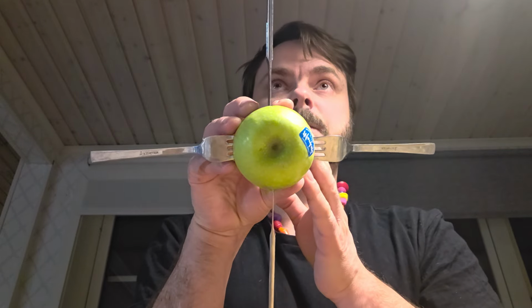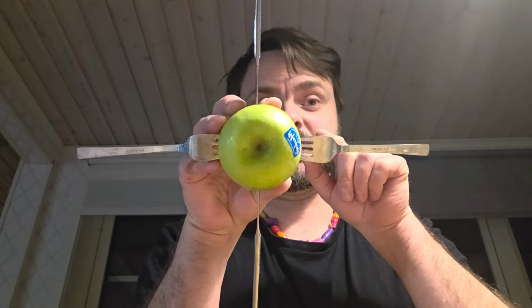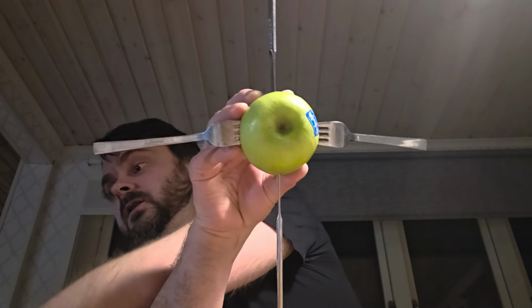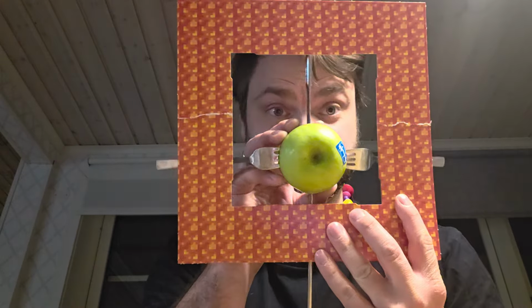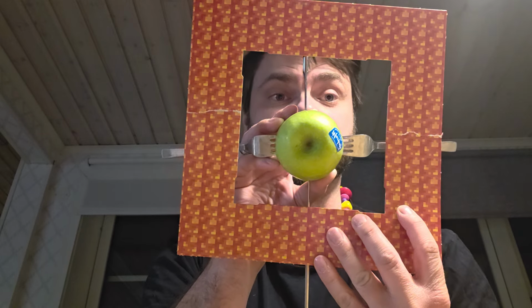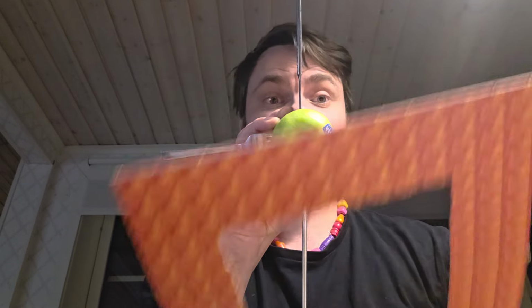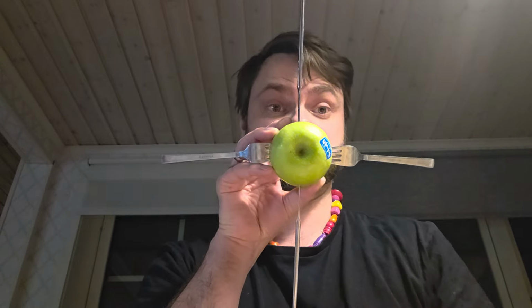It goes out from when the eye is looking in the primary position, straight ahead. Imagine that we have a plane, Listing's plane, when the eye is looking straight ahead. And in this plane, we have axes going through the eye for rotation.